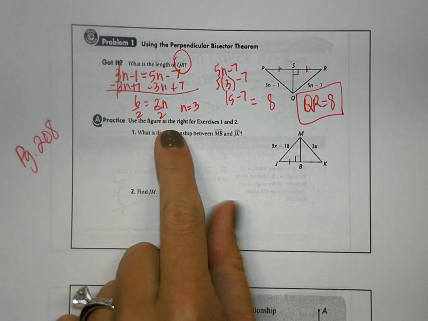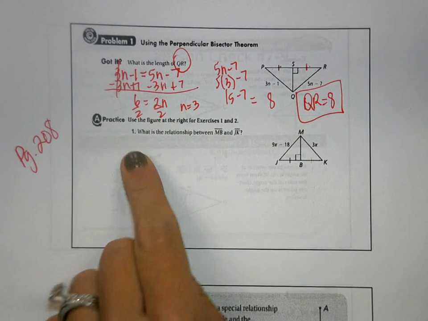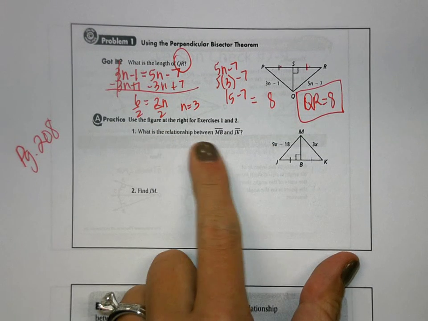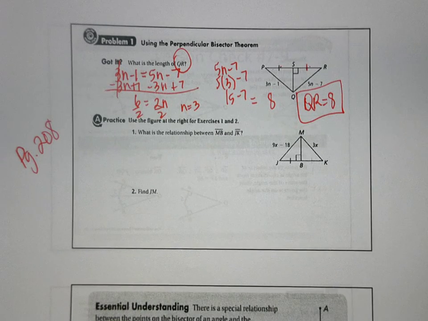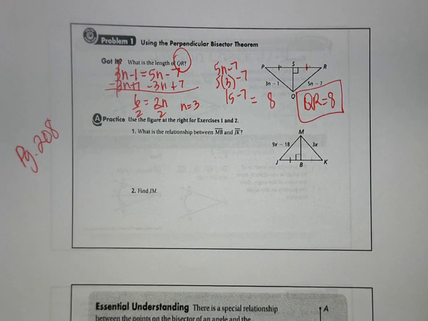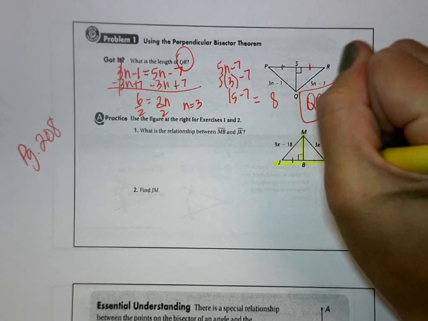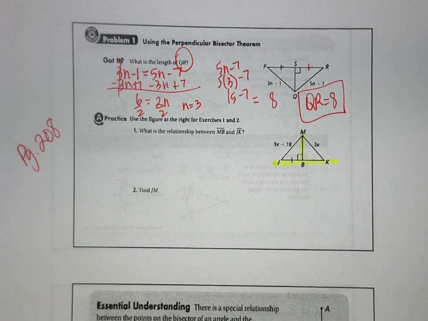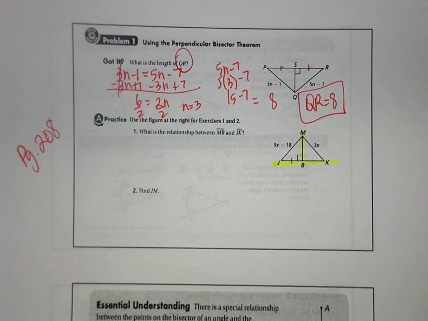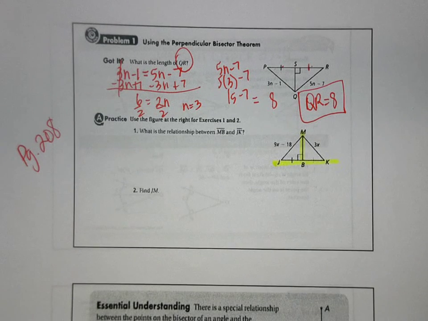All right, practice problem A here. It says use the figure at the right for exercises 1 and 2. First question, what is the relationship between MB and JK? So what's this relationship, those two? In your group, state what you think. What is the relationship?